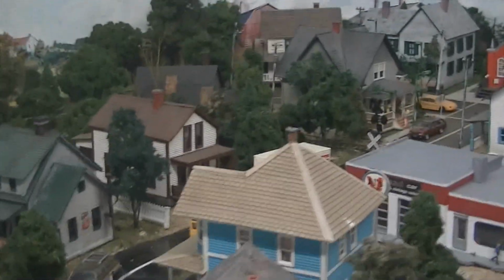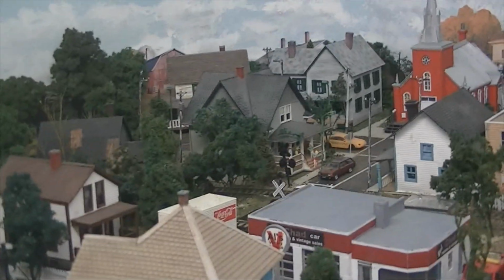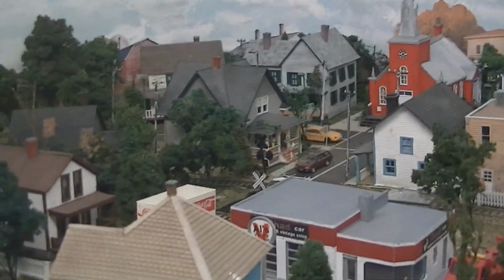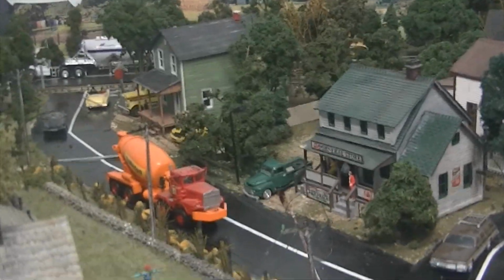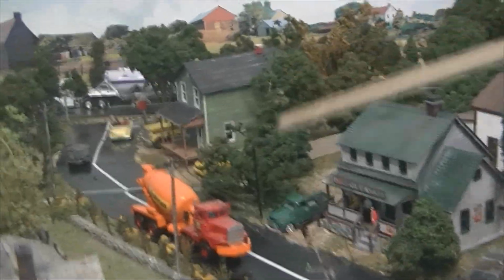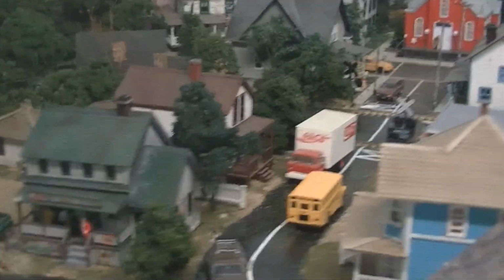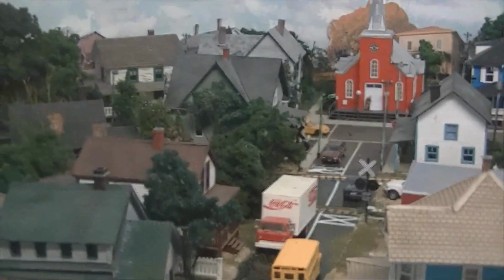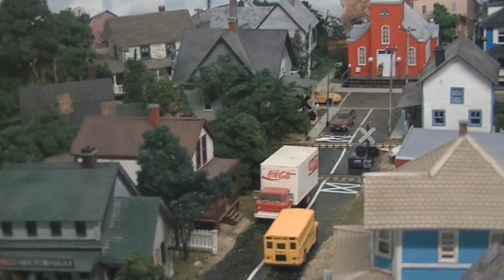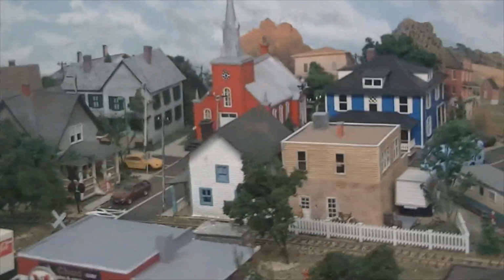But a model railroad layout is not just about trees and buildings and trains. It's also about vehicles. So you want to have many different vehicles all around, placed in strategic locations, so that you can have some life on your layout.